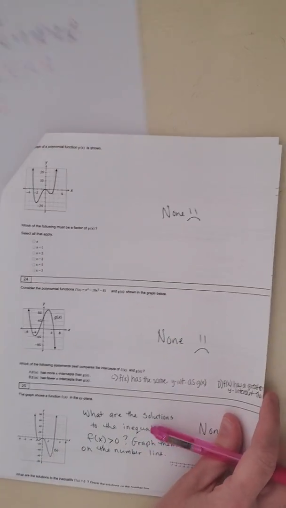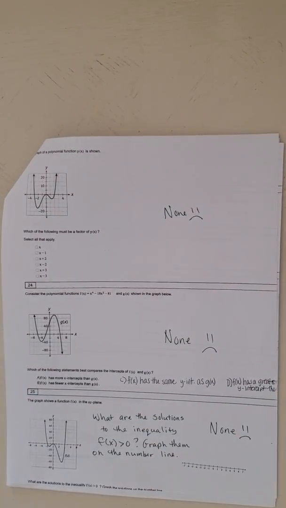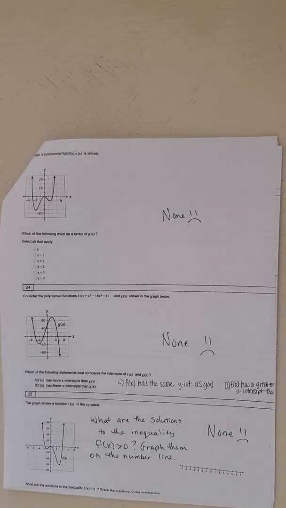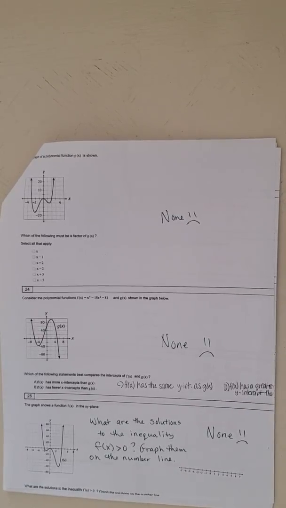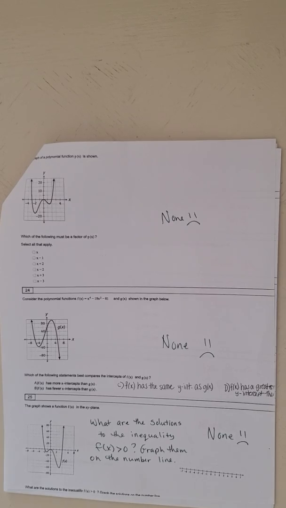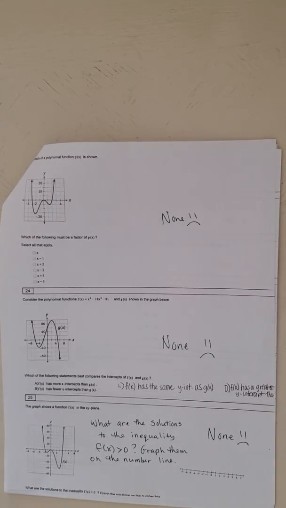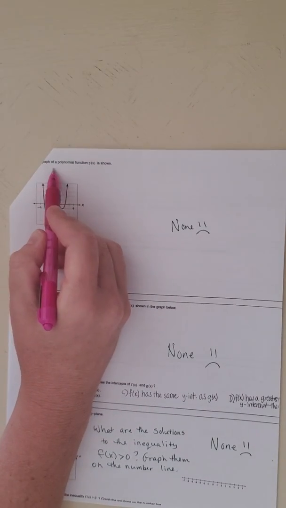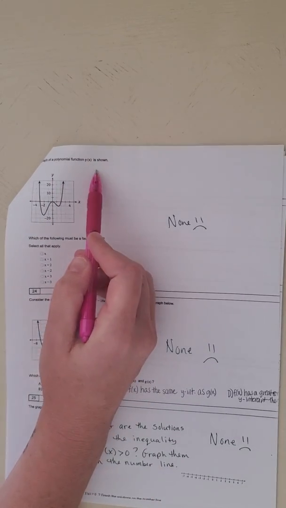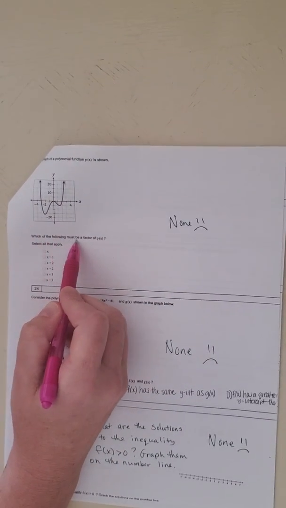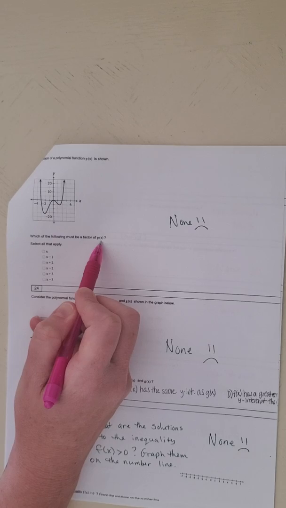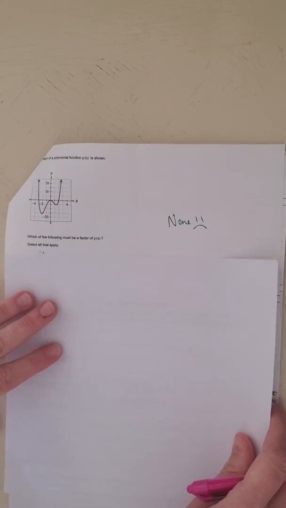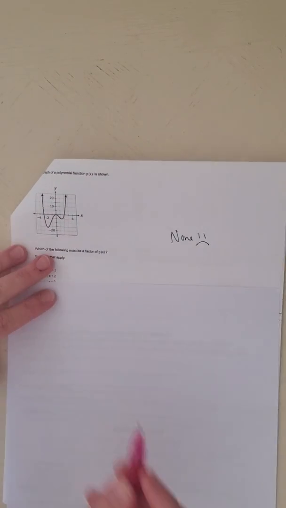All right, number 23. The graph of polynomial function p of x is shown. Which of the following must be a factor of p of x? All right, so we have 3 zeros in this graph.